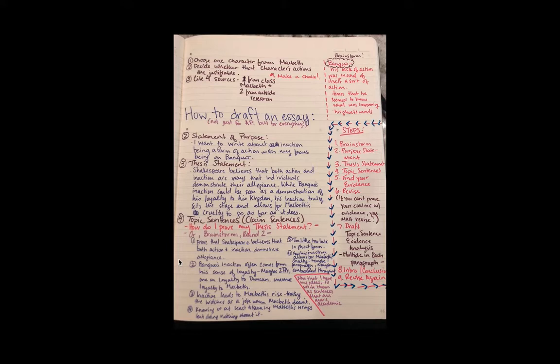That might even be 3 paragraphs, if I'm thinking about it now, and that could change things. This is not a 5-paragraph essay.